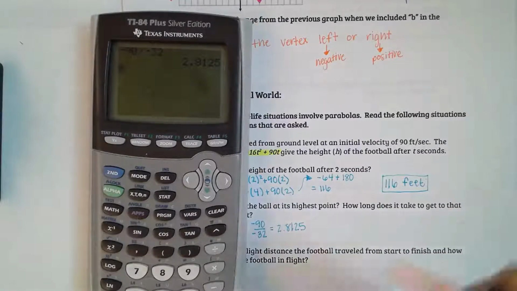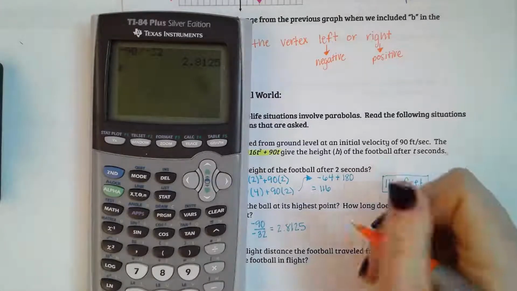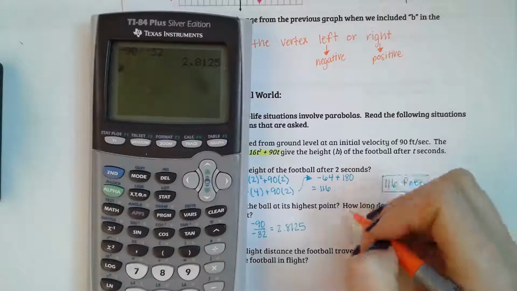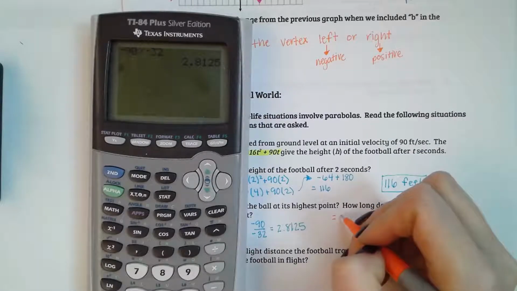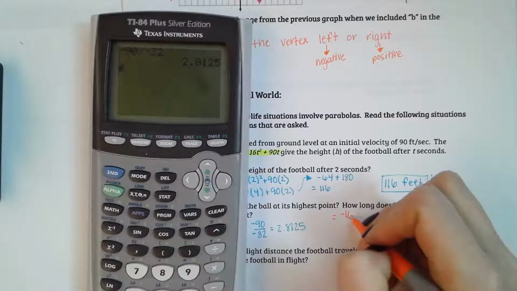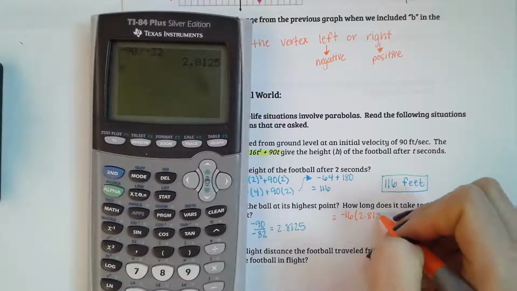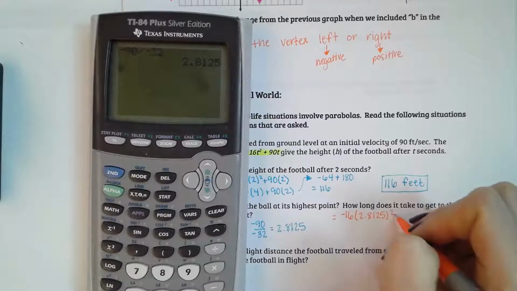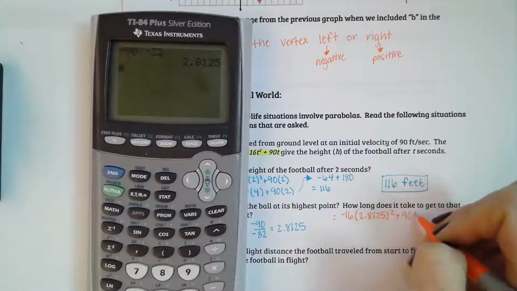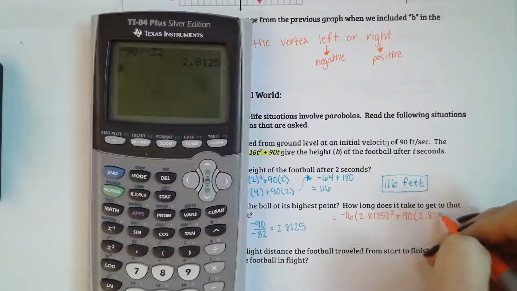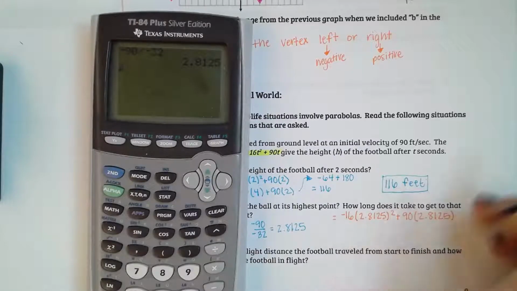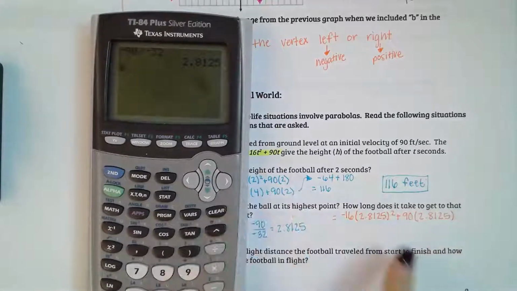Negative 16 times 2.8125 squared plus 90 times 2.8125. Let's square that.